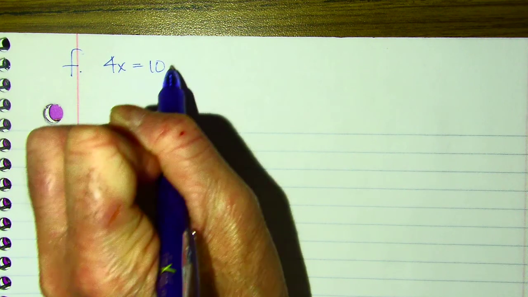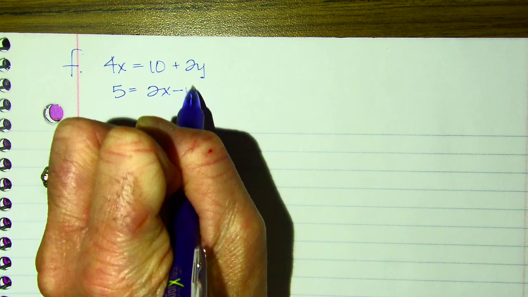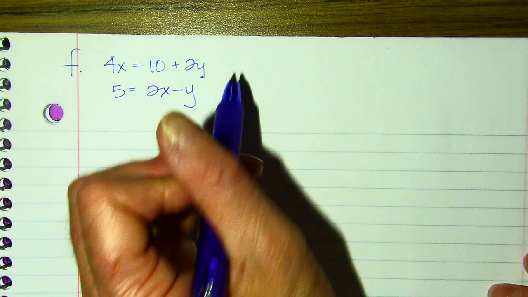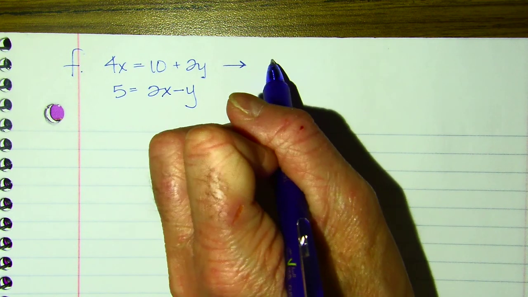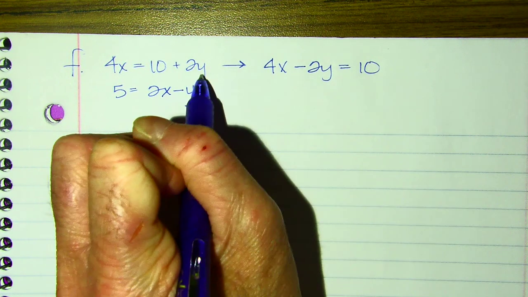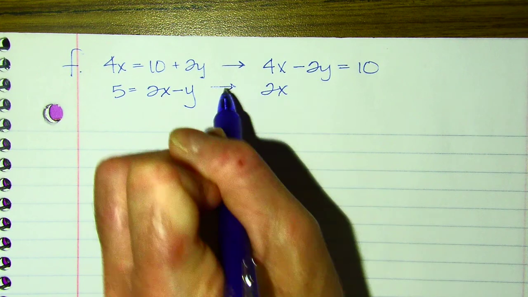Okay, I'm going to do one last one, and that is part F. So our last problem for this section, 4x equals 10 plus 2y, and 5 equals 2x minus y. All right, so the bottom one is already in order. I'm simply going to rewrite him. So I'm going to move 2y, so 4x minus 2y equals 10. I just subtracted 2y.